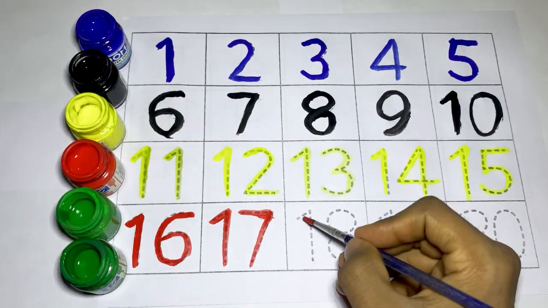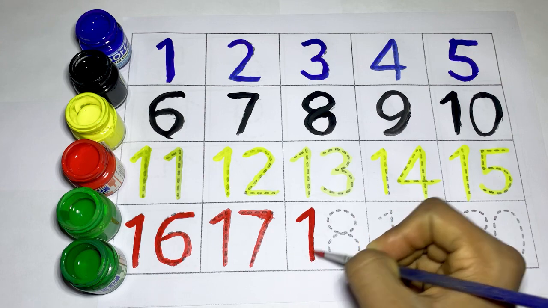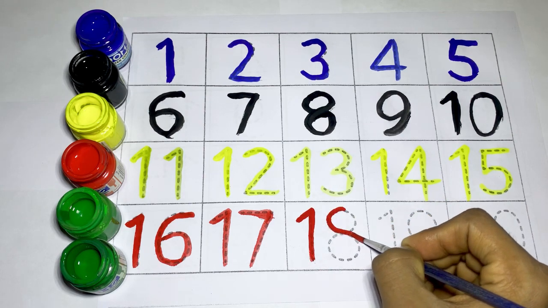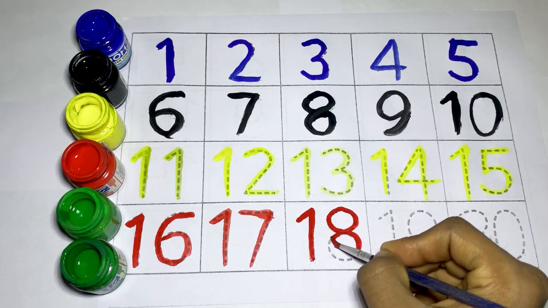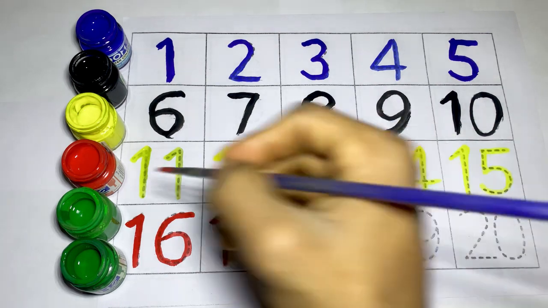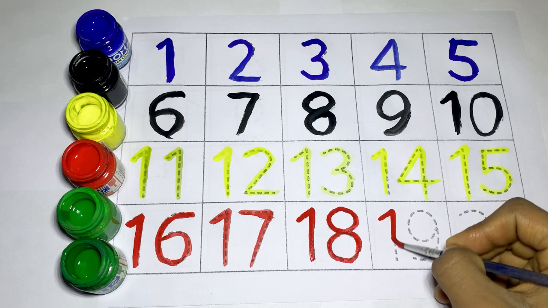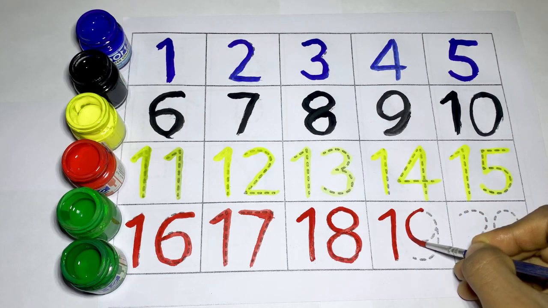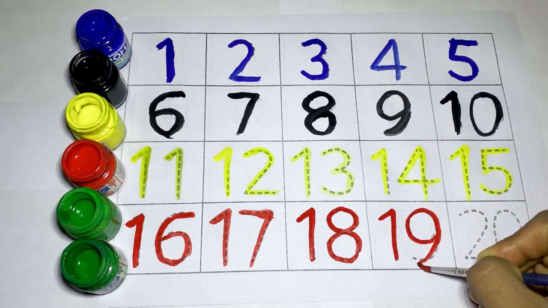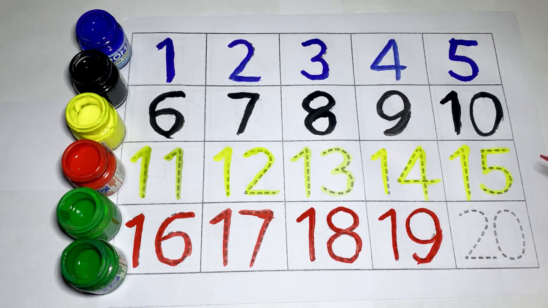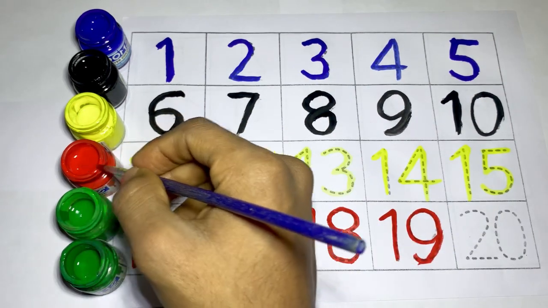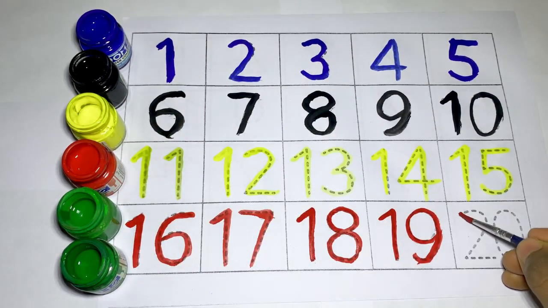The numbers of 18, and again use red color. Kids, now draw 19. The numbers of 19. Kids, lastly draw 20. The numbers of 20.